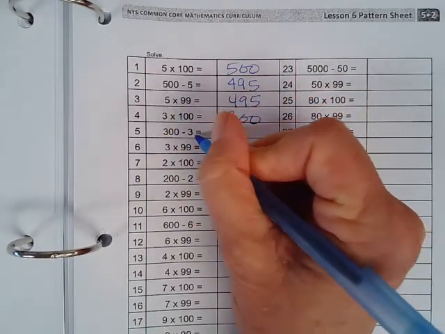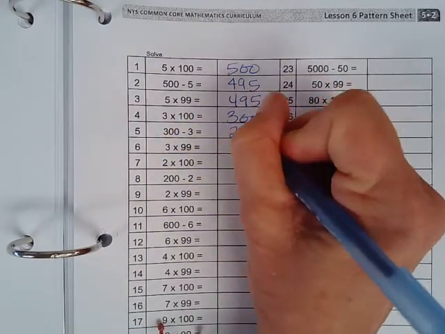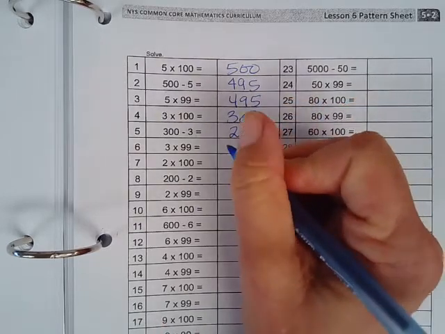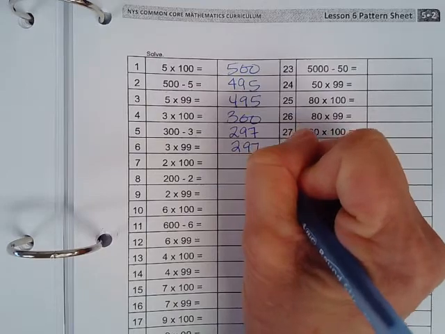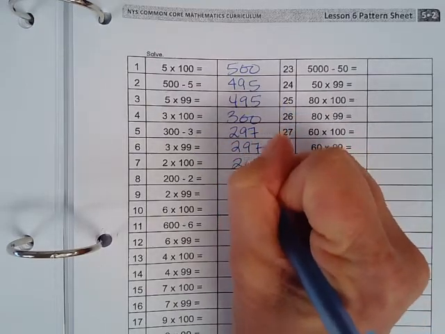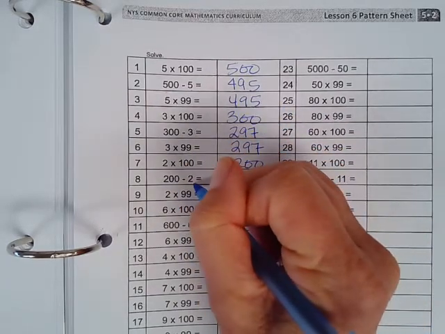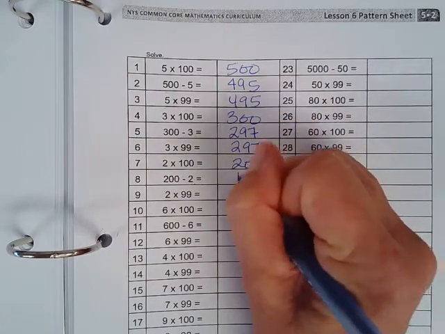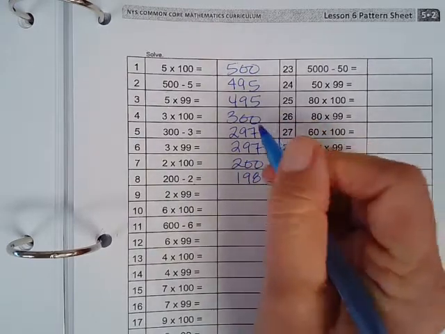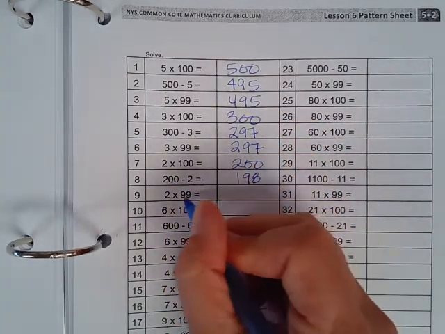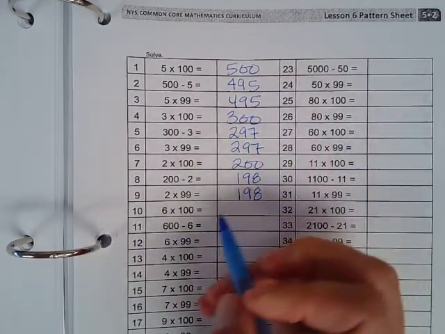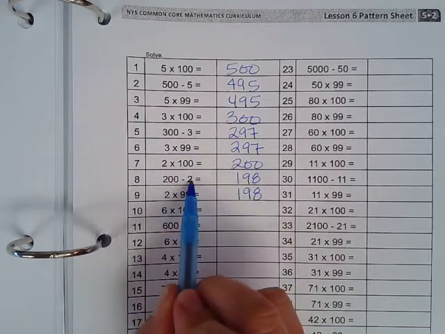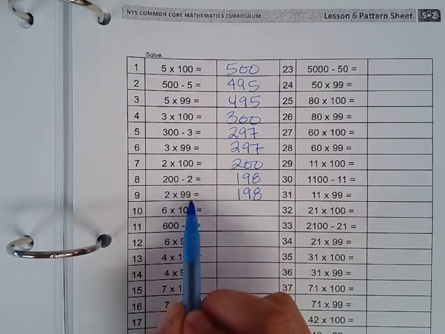Then 300 minus 3, 297. 3 times 99 turns out is 297. Then 200. Then 200 minus 2, 198. Do you see a pattern here? Then we have 2 times 99, 198. So look at the way this could be solved.